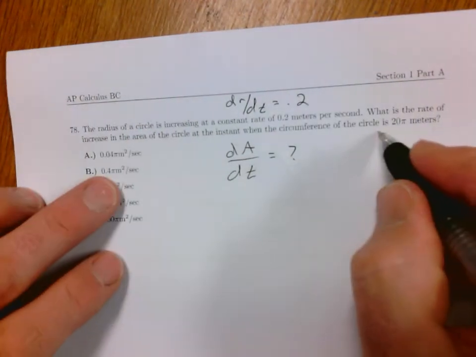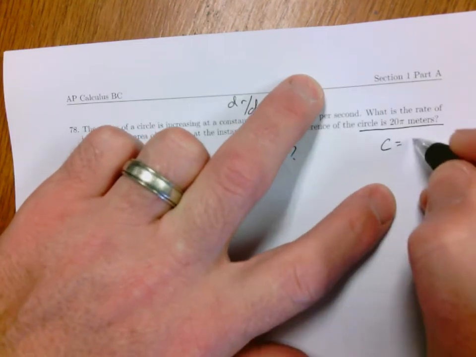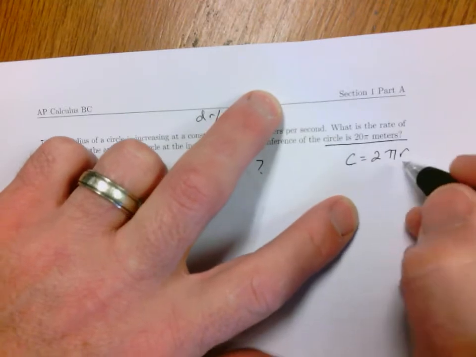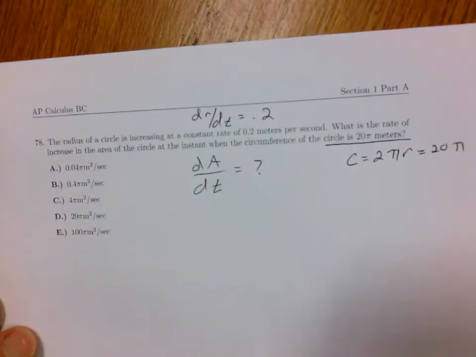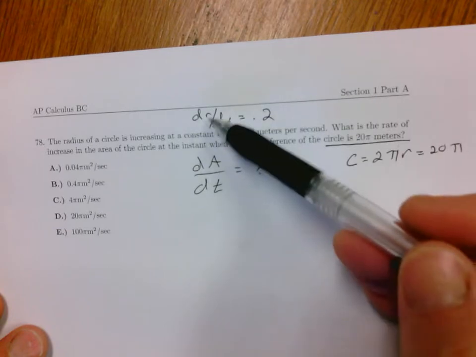Then they also give me this random part about the circumference being equal to that. The circumference formula is 2 pi r, which is equal to 20 pi. Those are the bits and pieces that I know. Now, what I've always taught is that I need an equation that's going to relate A to r.